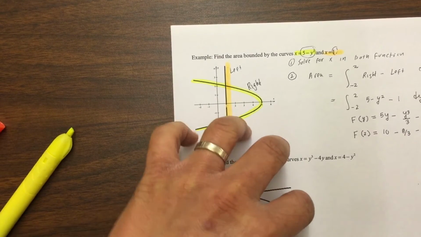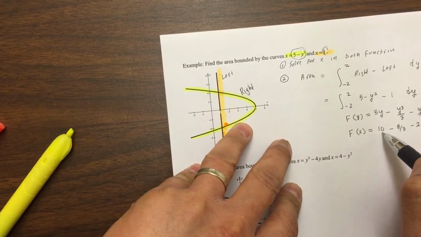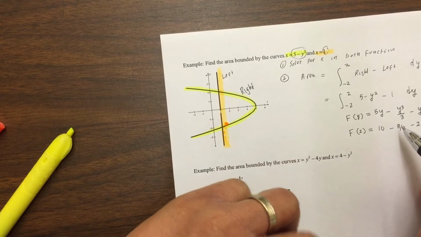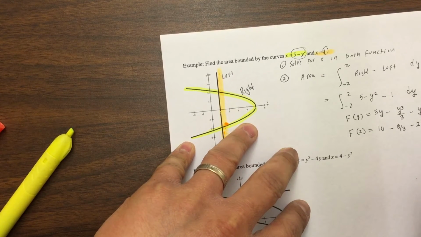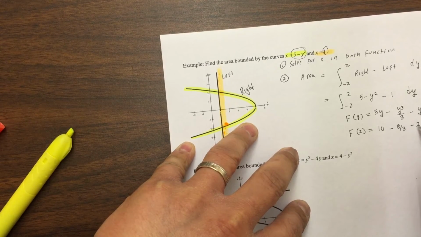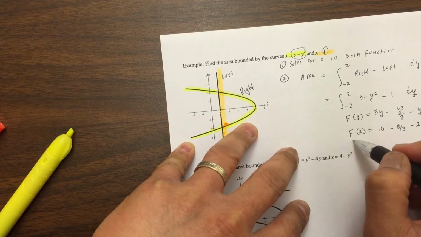That becomes 10, common denominator is 3, so 30 take away 8 is 22 over 3, and then 22 minus 6 is going to be 16 over 3, so that's F of 2.